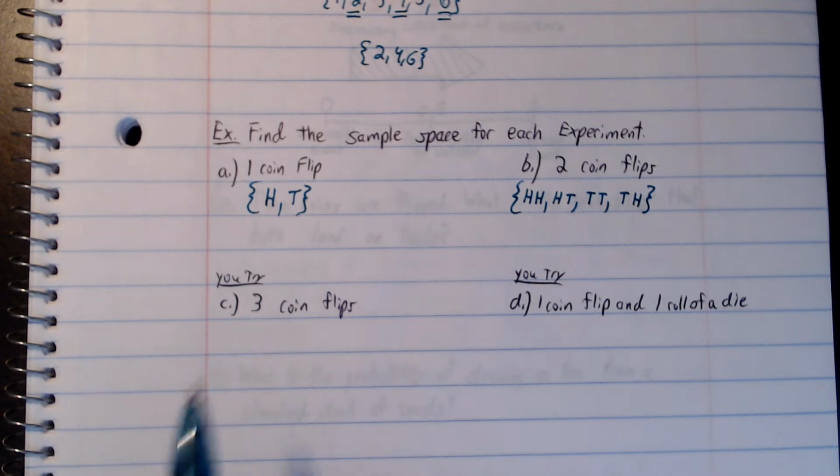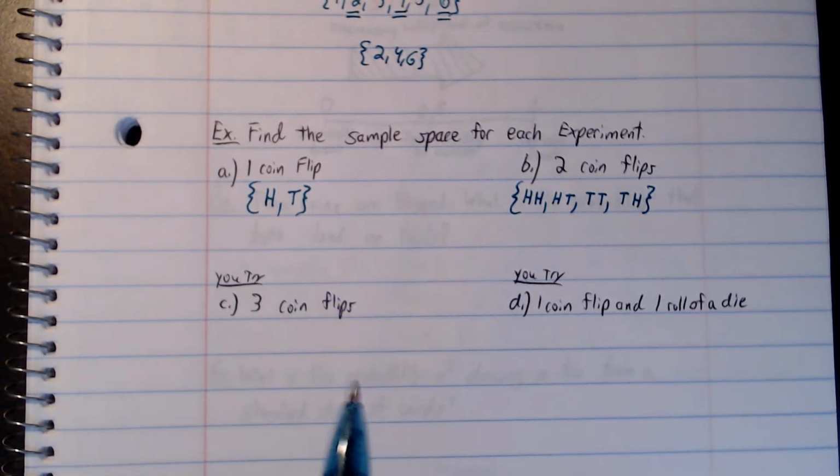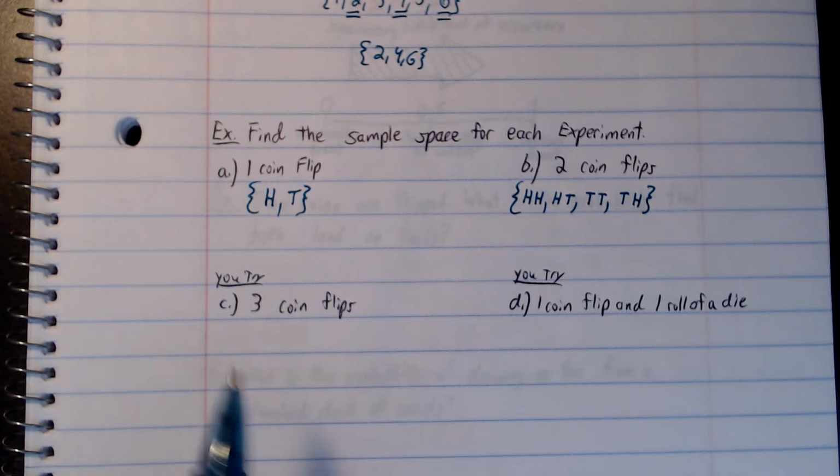So when you try this one here with 3 coin flips, make sure you stay organized because you're going to want to keep track of all those. So try this one out. Pause the video and resume when you're ready to check both of these.